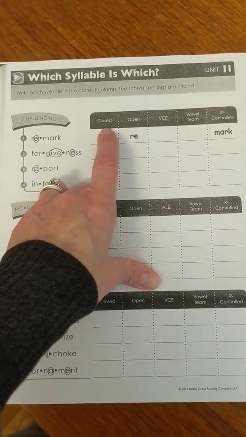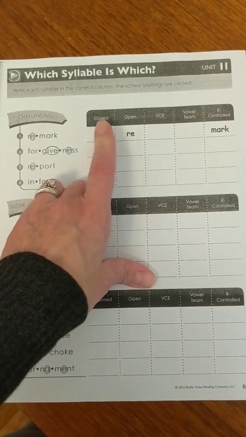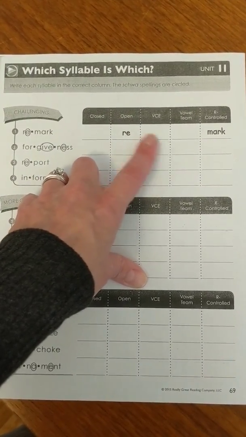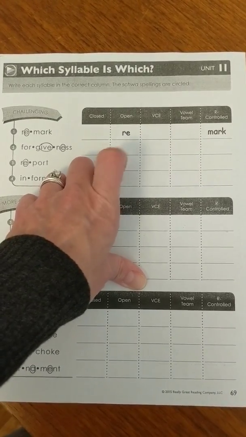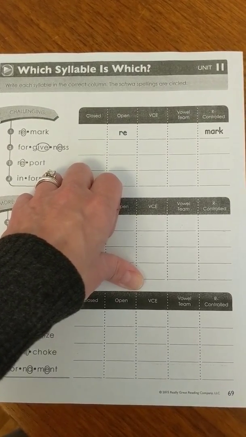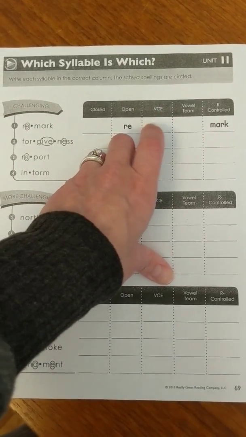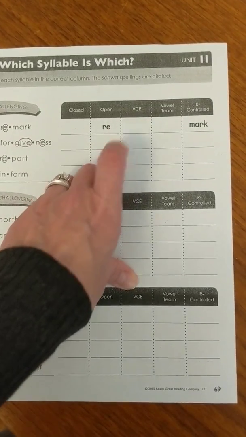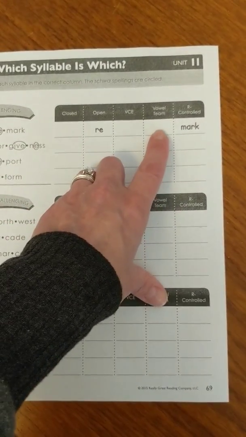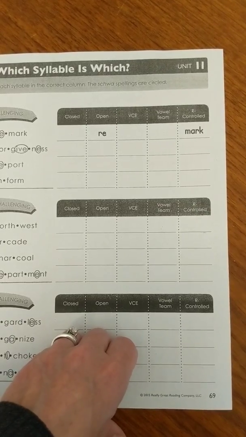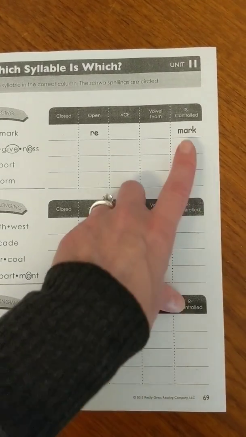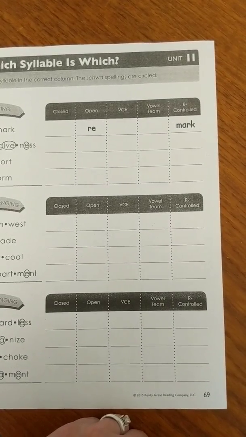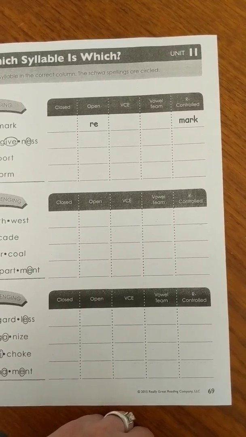We have a closed syllable, which is a vowel followed by one or more consonants, and the vowel makes its short sound. Open, we have a vowel followed by nothing, no consonants, and so that vowel is going to say its long vowel sound. VCE, we have a vowel, a consonant, an E, and that vowel is going to say its long vowel sound because of that E at the end. Vowel teams usually make a long vowel sound, or they could make one of our other vowel sounds. And then we have our R-controlled vowels, so those are R as in barn, as in bird, or as in fork.